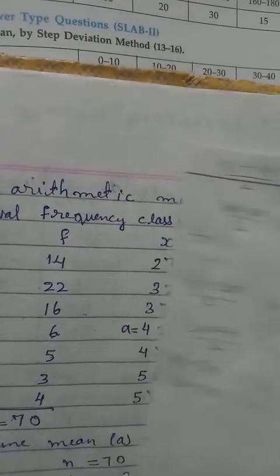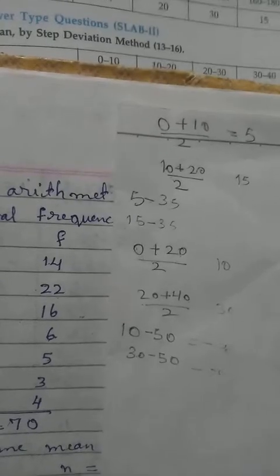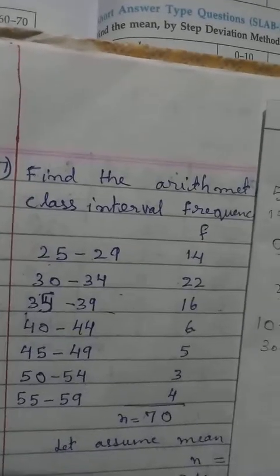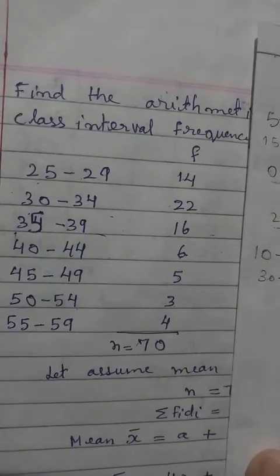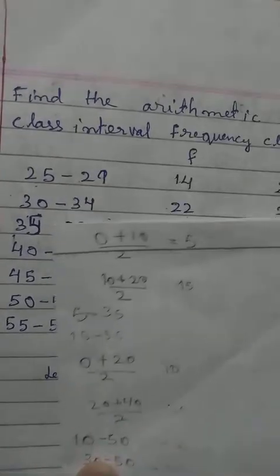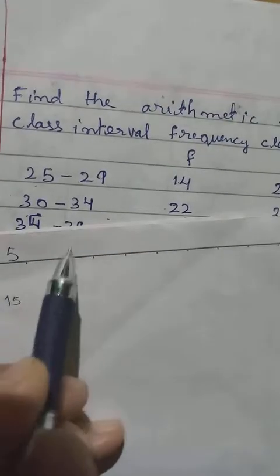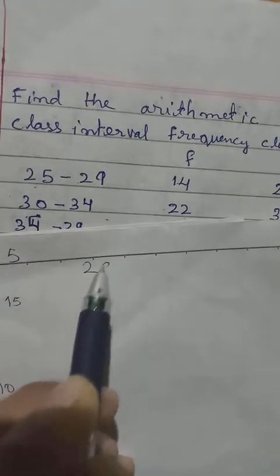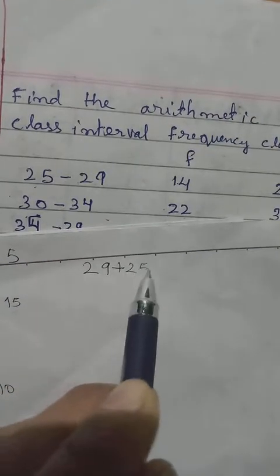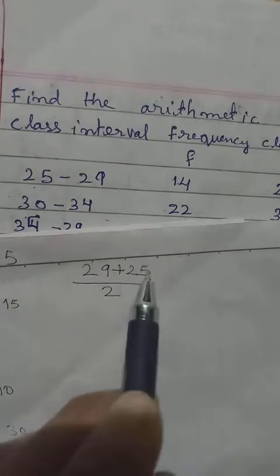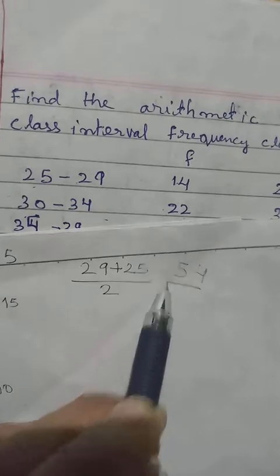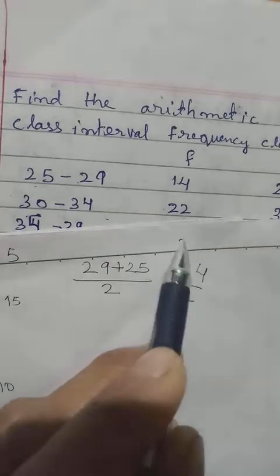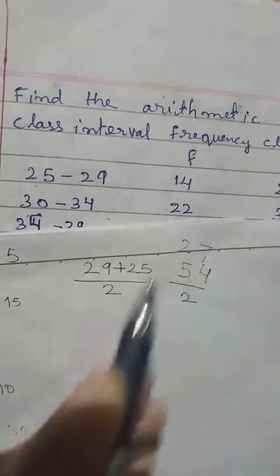Arrange the table properly in such a way that you have the class interval, the frequency, then next we have to calculate the class mark. Class mark, remember how to calculate. 29 plus 25, then divide by 2. 9 plus 5, 14, divide by 2, so 2 into 2, 4, 2 into 7.